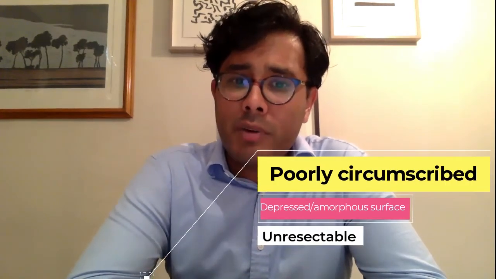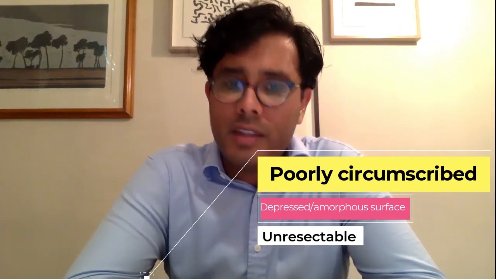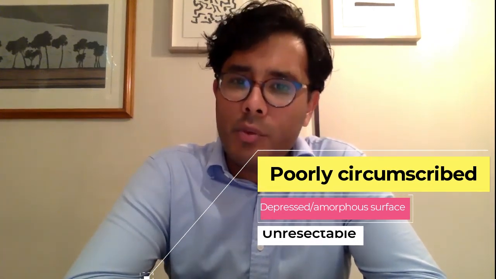Unresectable lesions are typically those with indistinct borders or that are poorly circumscribed, with a depressed surface or an amorphous surface, and these lesions should be biopsied with sampling focusing on the most concerning areas and a tattoo placed in close proximity. These lesions will ultimately likely require a surgical intervention.